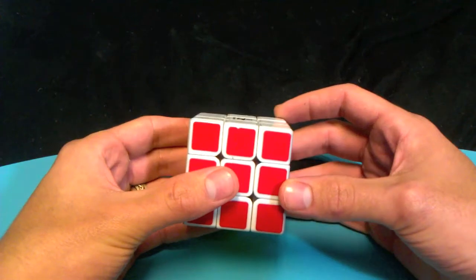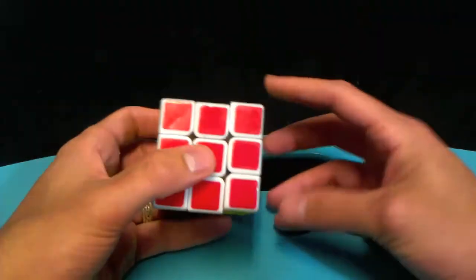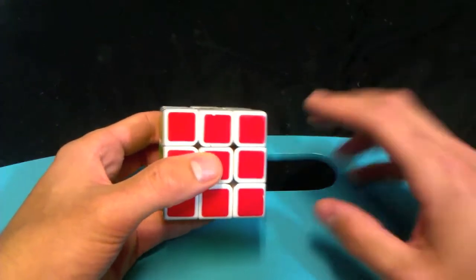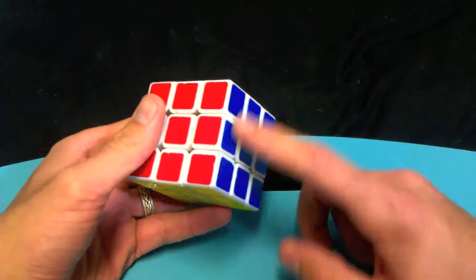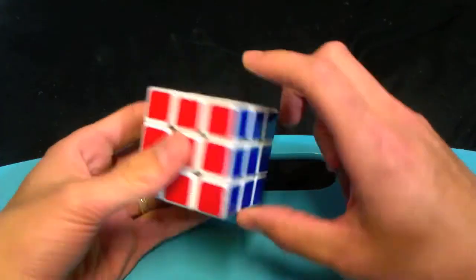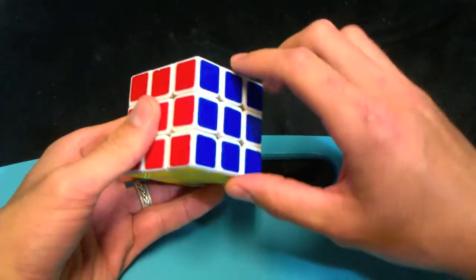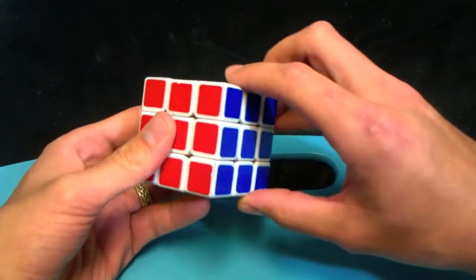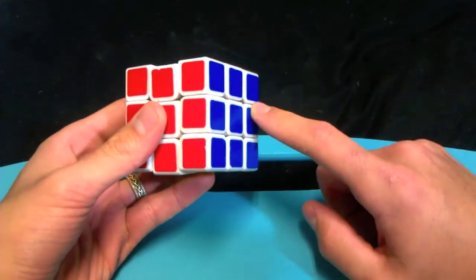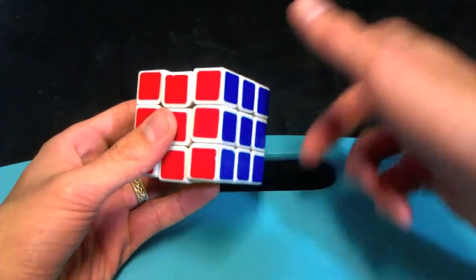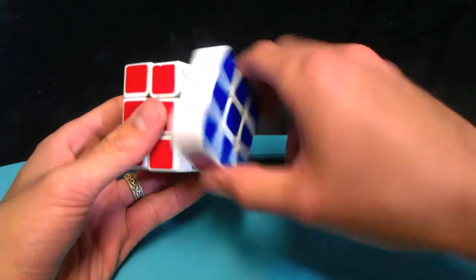So if I were to say R means up on R. But when I say just the letter R, it always infers a clockwise rotation on that face. So in this case, still assuming that our front is red here, I'm just going to give you a different view. R in this case would be this way, right? Because that is a clockwise rotation. R prime, so prime would be the opposite, is a counterclockwise rotation. So this is R prime.